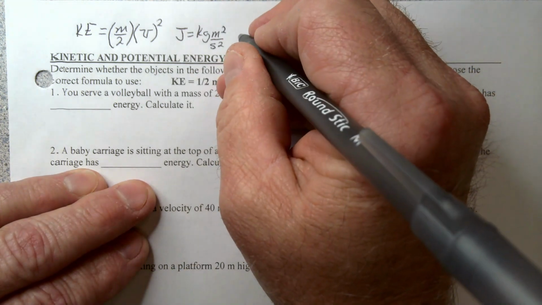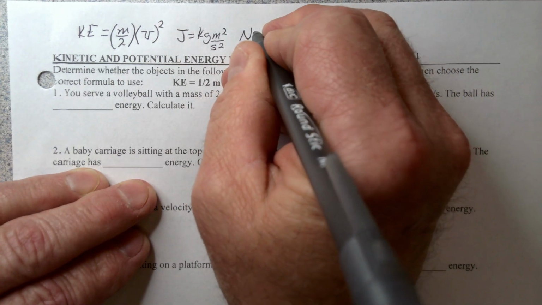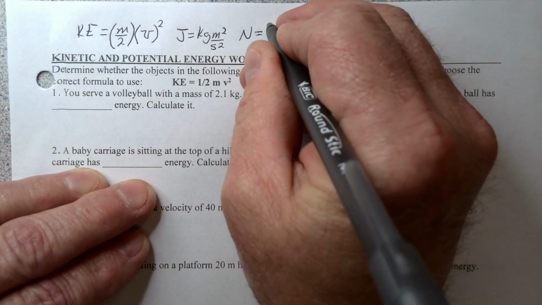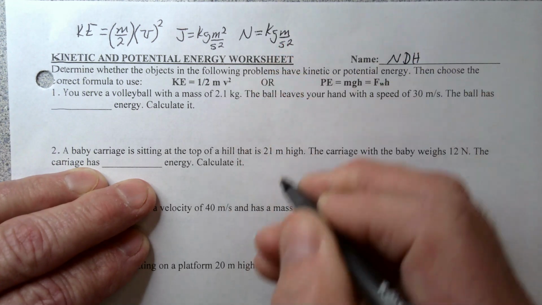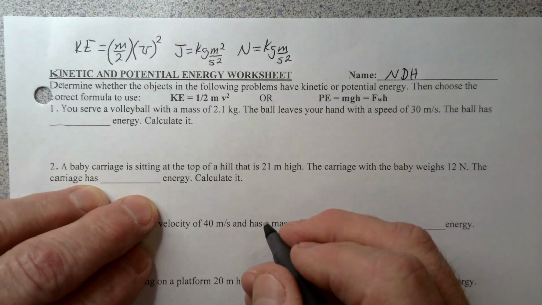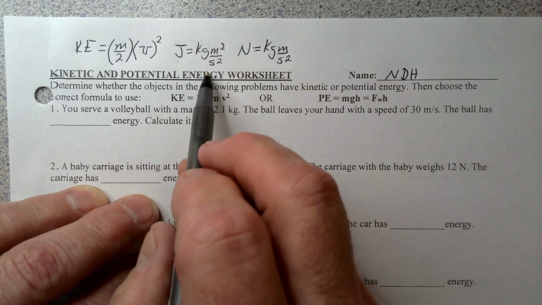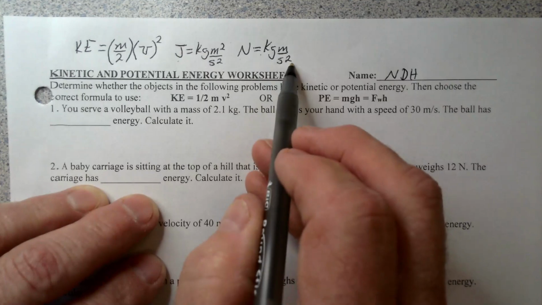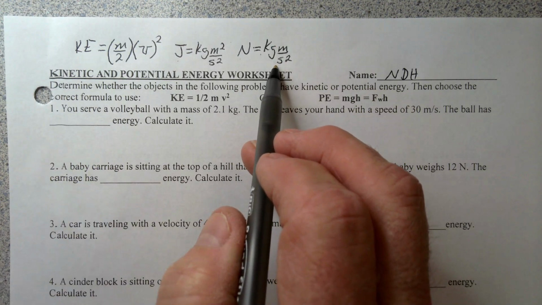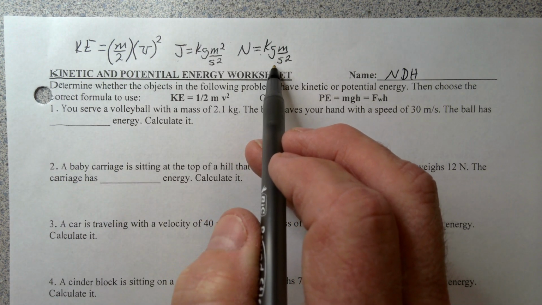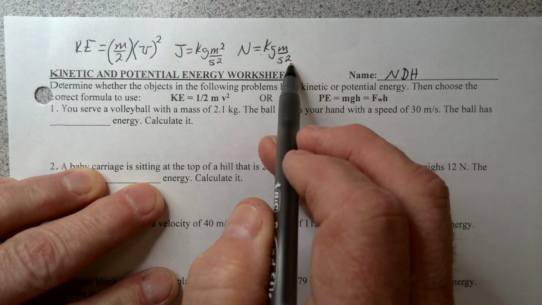We also need to know that a newton, a unit of force, is equal to a kilogram meter per second squared. So a newton's a little bit different than a joule. Notice that it's set up in such a way that a joule equals this, but a newton equals a kilogram meter per second squared. A newton is a measure of mass that gravity is pulling down on, and so we get this unit of a kilogram meter per second squared.